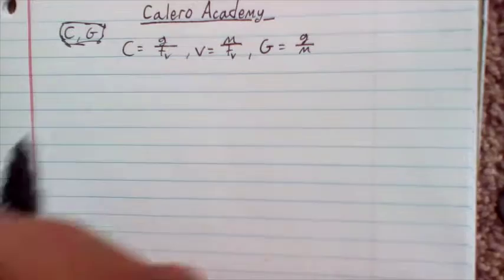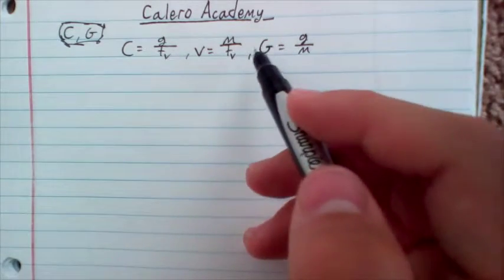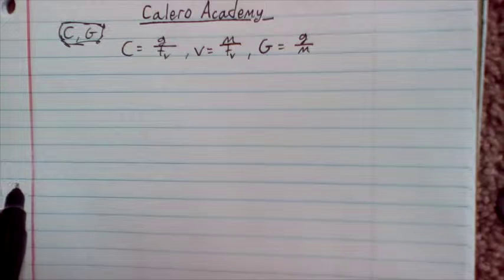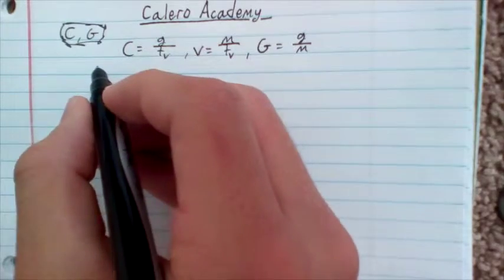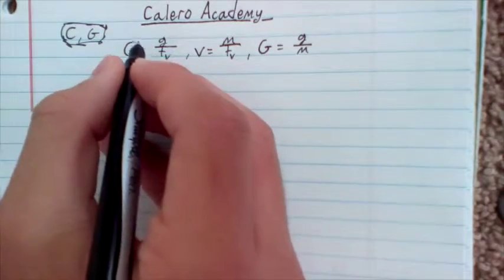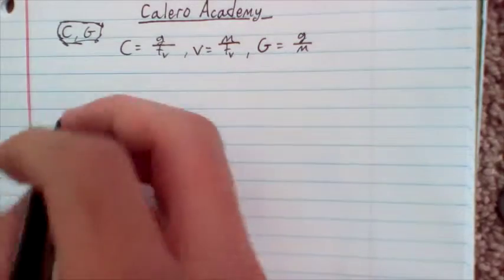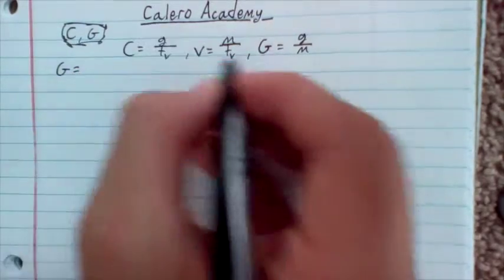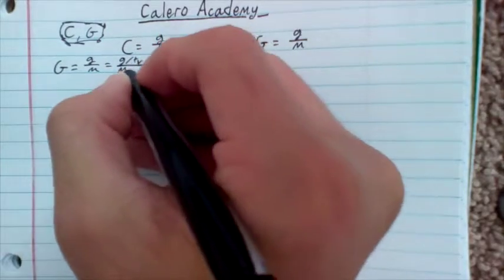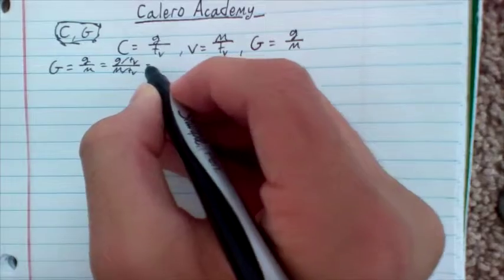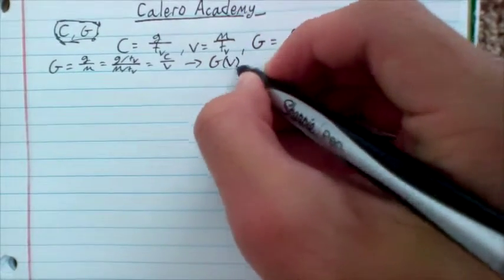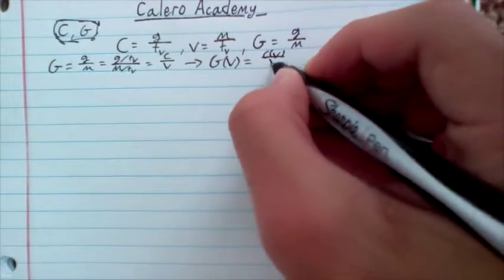Now, the problem asks us to find what value of velocity minimizes our g. Or, in other words, how fast should we drive some distance to minimize our fuel costs? So, the way we are going to do that is by expressing g in terms of c and v. Because the problem tells us that we know what c is, and we want to find the minimum of g. So g is equal to g on m, as we said, which is also equal to g on t sub v divided by m on t sub v, which is equal to c on v. So we can rewrite that the function g of v is equal to the function c of v on v.